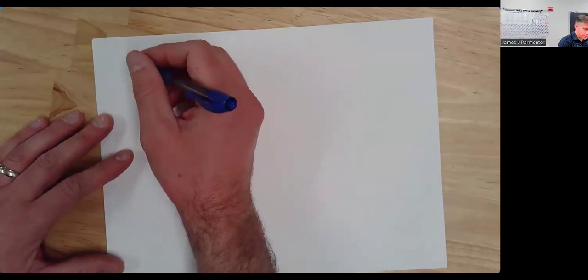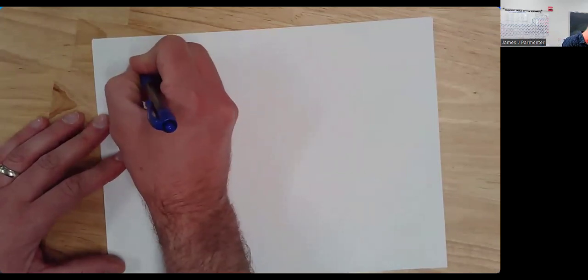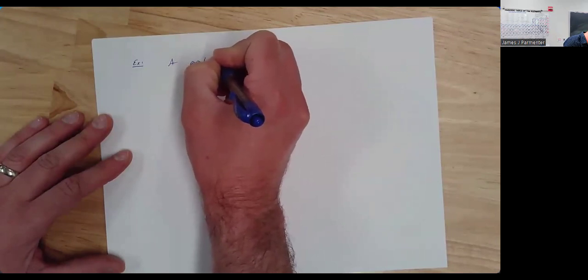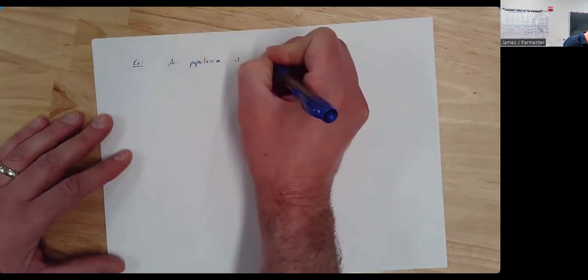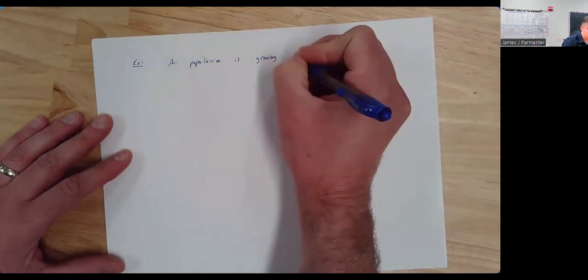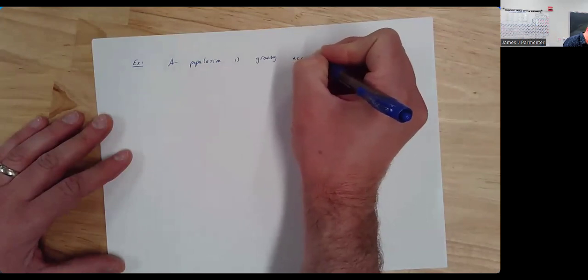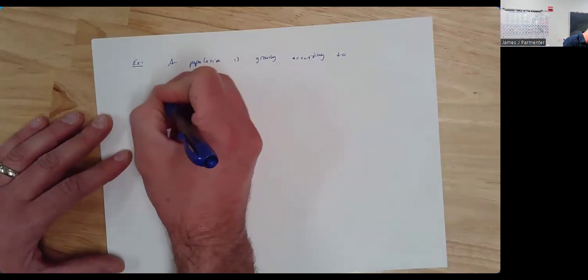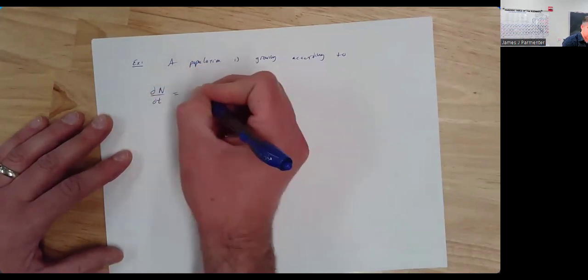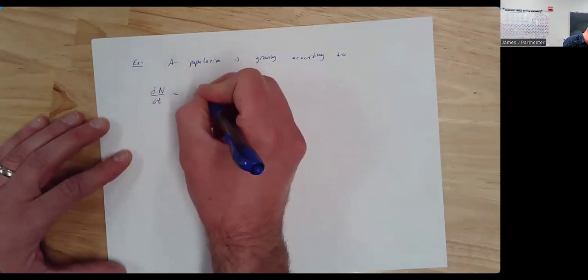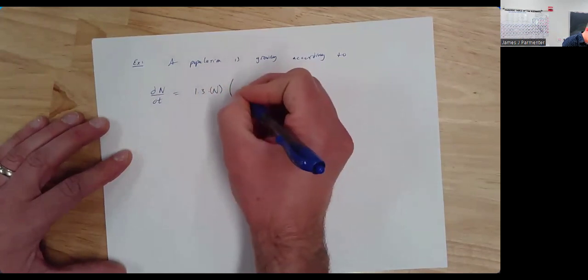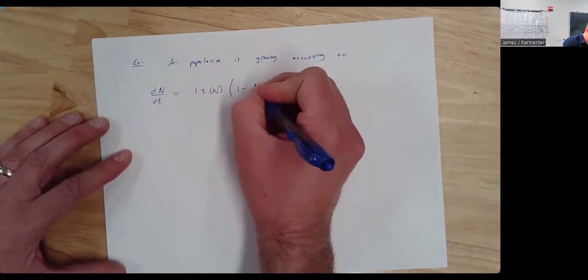So let's look at an example. The population is growing according to the following differential equation: dn dt is equal to 1.3 times n times 1 minus n over 5.